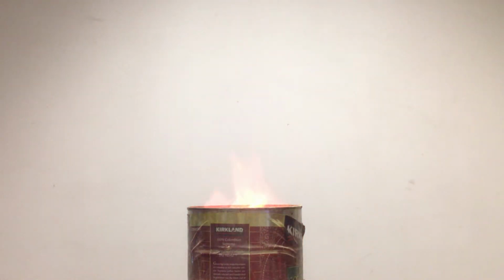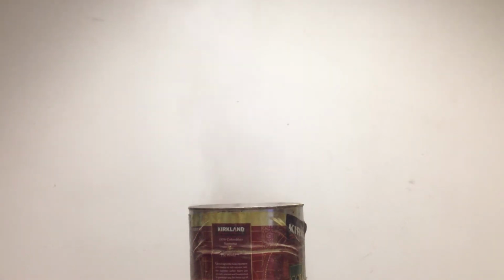1, 2, 3, and there's my very interesting reaction, essentially called a grain elevator explosion, that has happened in wood mills, has happened in flour mills.